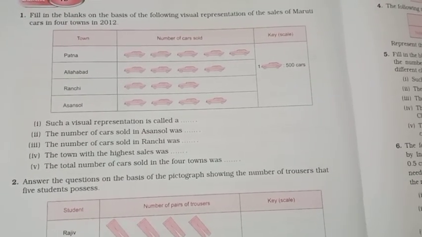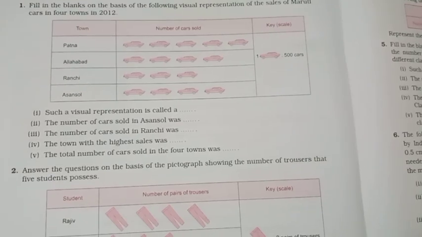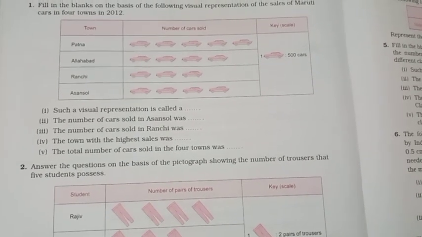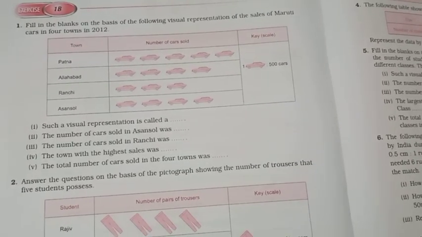Next, the number of cars sold in Ranchi. So how many car figures are there? 3. That means 3 into 500, so that is 1500. And next, the town with the highest sales was. See how many cars are in Patna? 5, which is the most among those given. So the town with the highest sales was Patna.